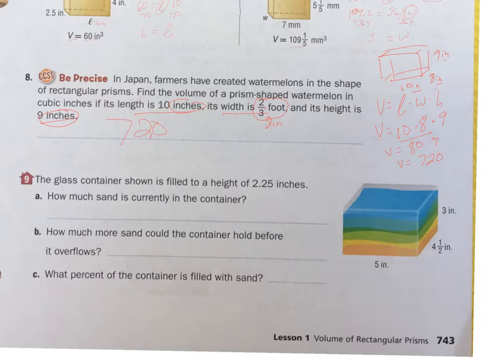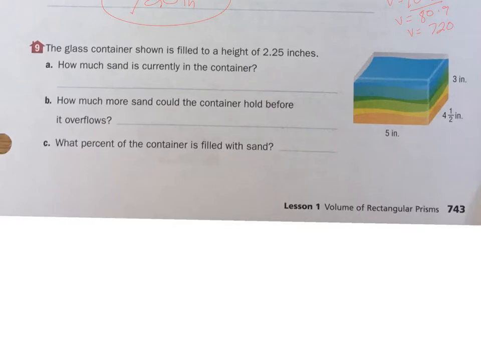720, and we're talking about inches, and it's cubed because it's the volume. Okay? Let's see here. Number 9.